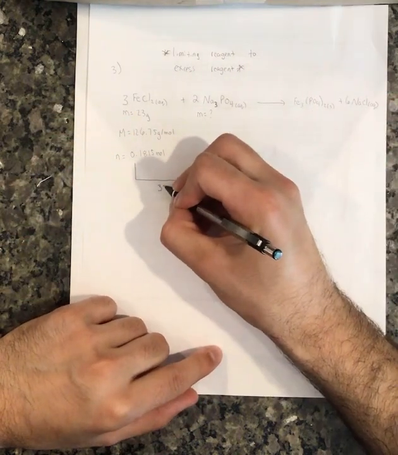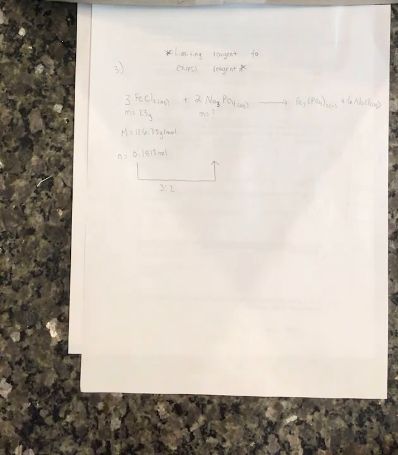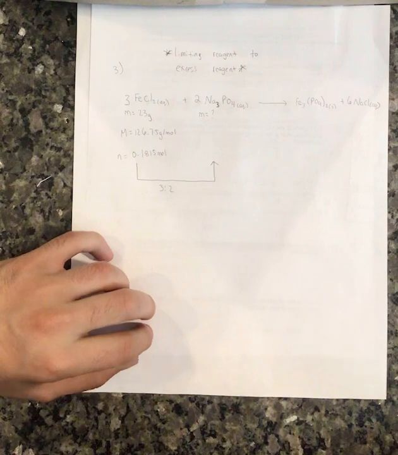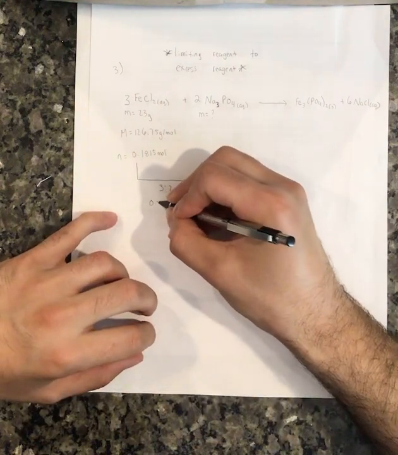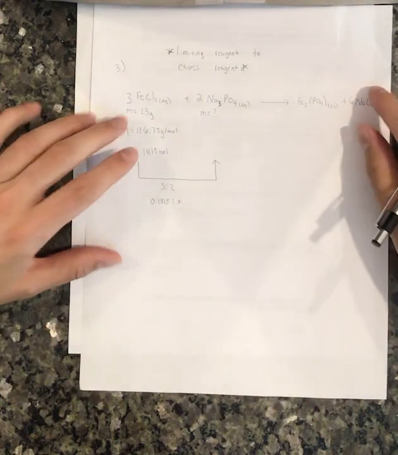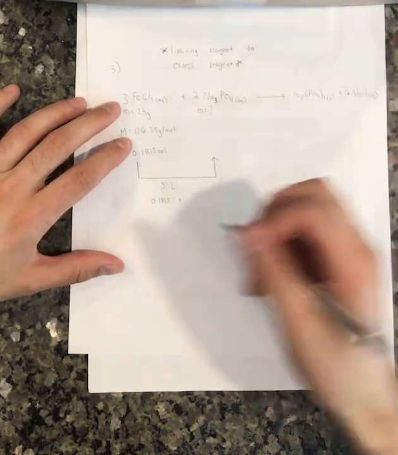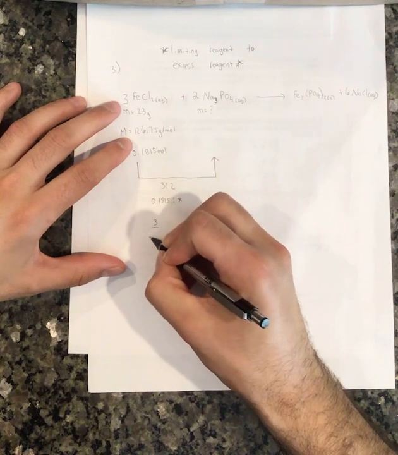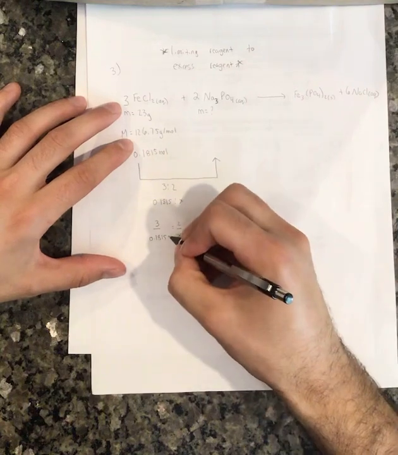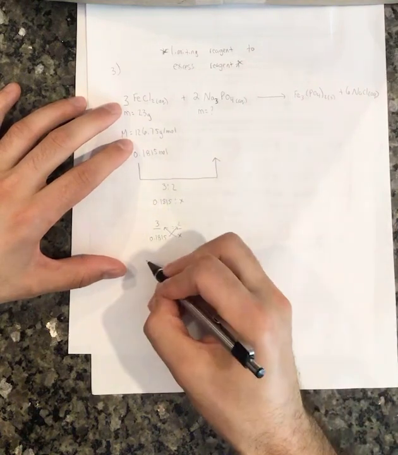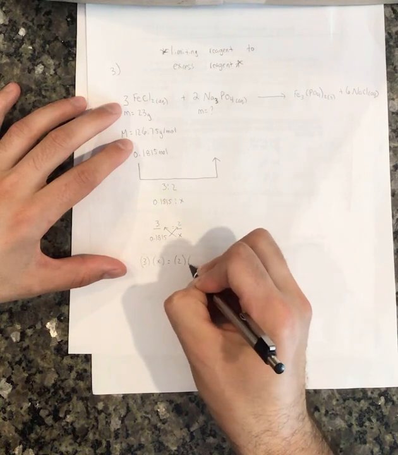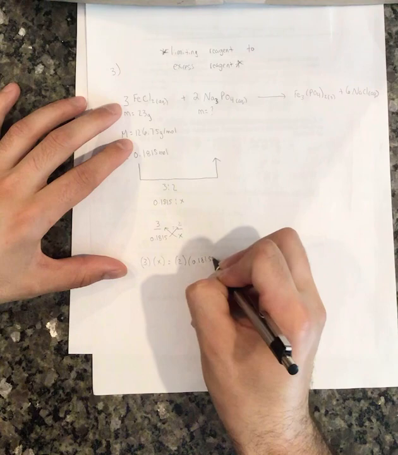What we do need to do is our mole ratio. This one's a 3:2, so it's about a 1.5 to 1. Once again, I'm going to do the long way here because I may not be good at doing a 1.5 to 1 ratio in my head. So 3 over 0.185 is equal to 2 over x. I cross multiply, and I get 3 multiplied by x is equal to 2 times 0.185.